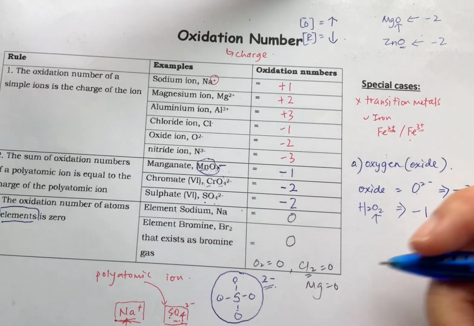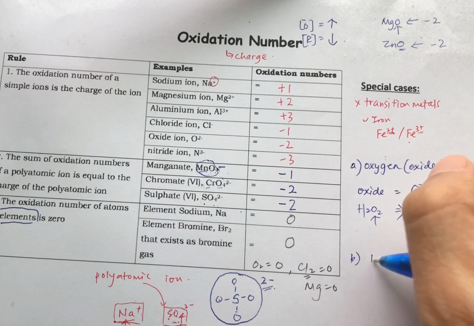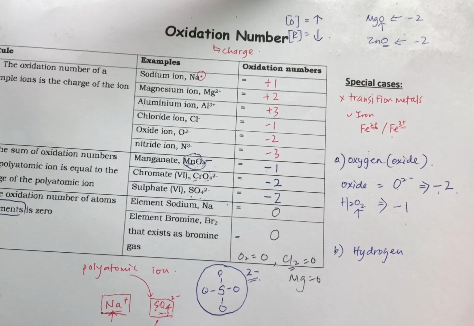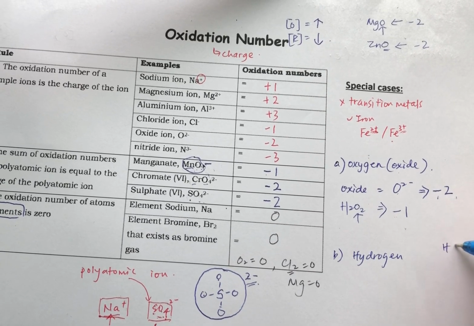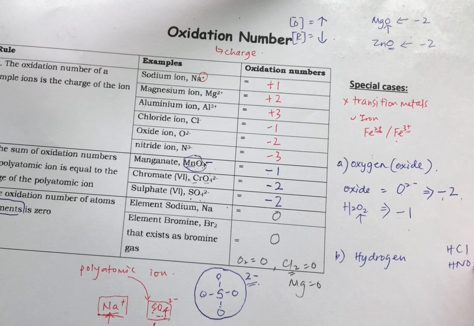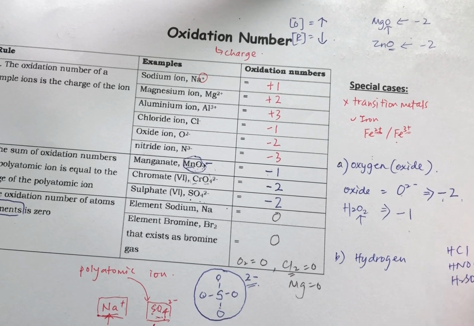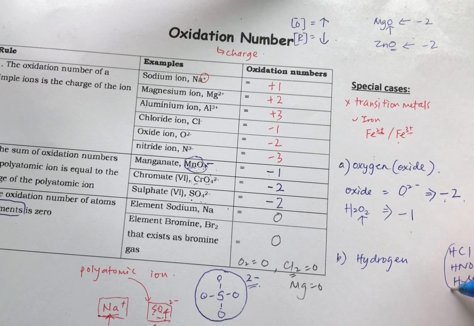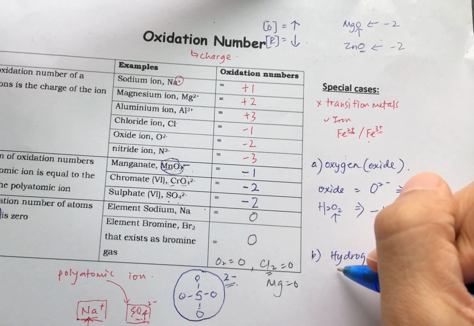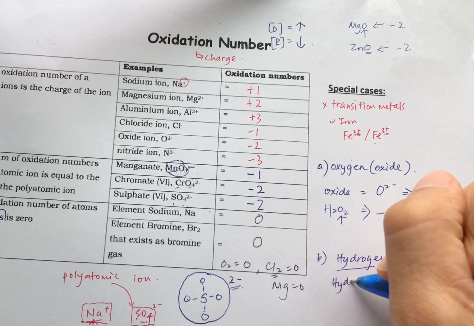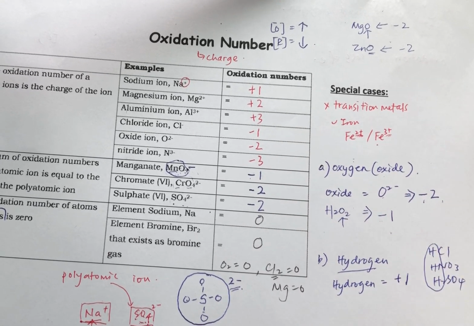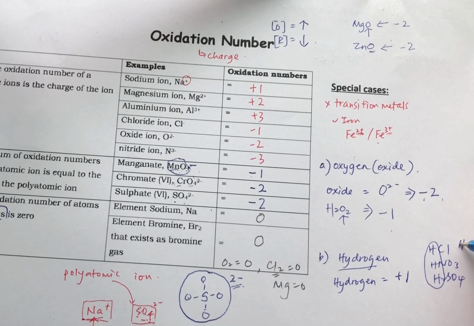The second thing I have to memorize is about hydrogen. Where do we usually see hydrogen? Acids, right? Hydrochloric acid, nitric acid, and sulfuric acid. In all of these cases, the charge of the hydrogen ion in a compound is always +1, because they always exist as H+.